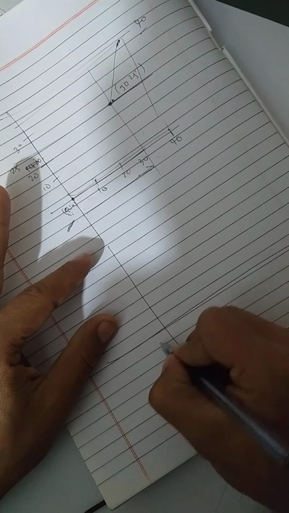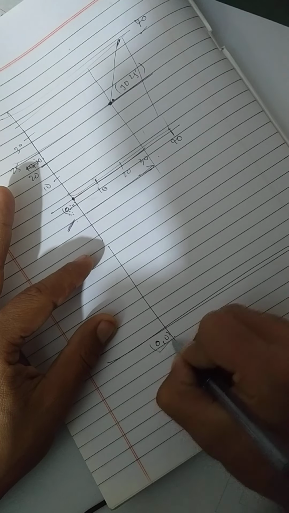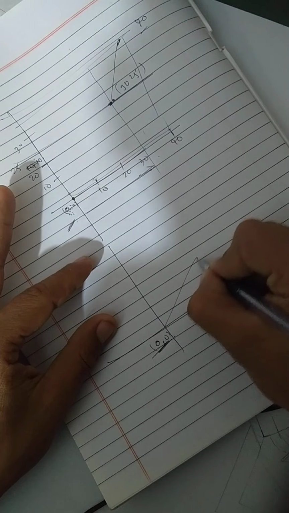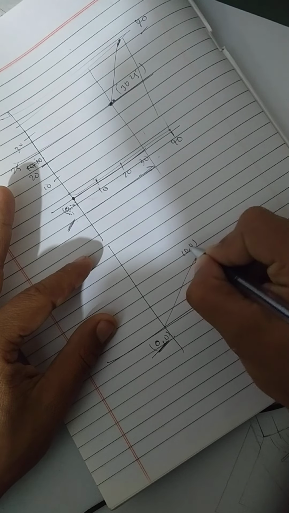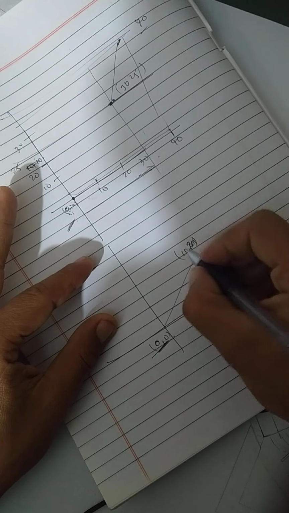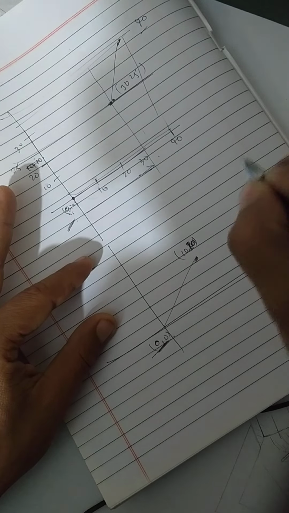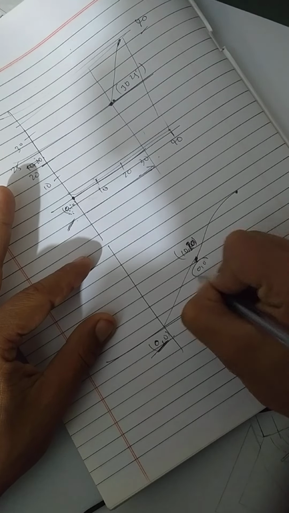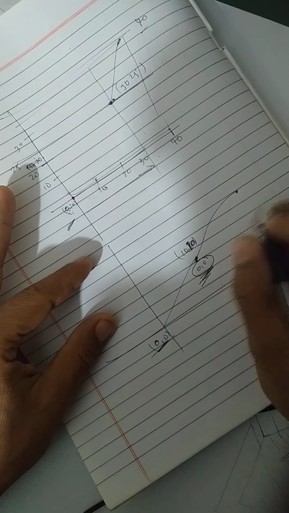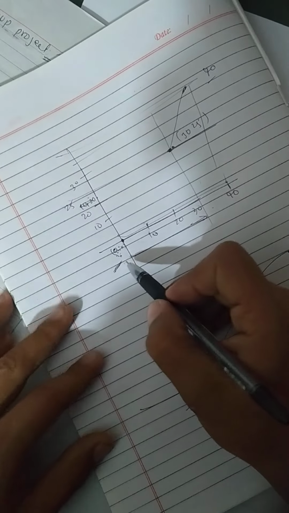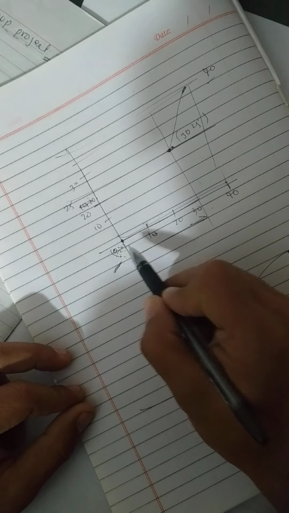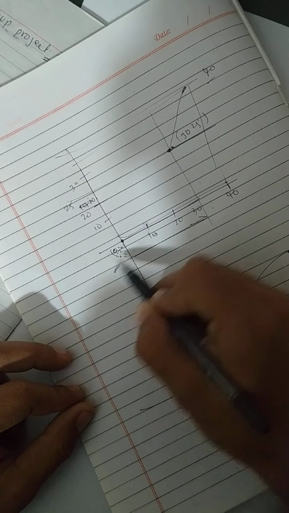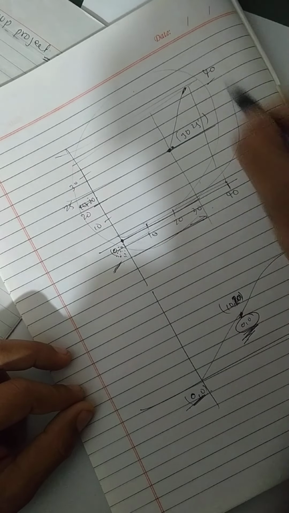If I have to use the incremental coordinate system, first of all this is the origin for me, this is 10 and 10. And for the next point, this is the origin. This is called the incremental coordinate system. In the absolute system there is only one coordinate origin, and on the basis of that I take all the distances wherever I have to go.